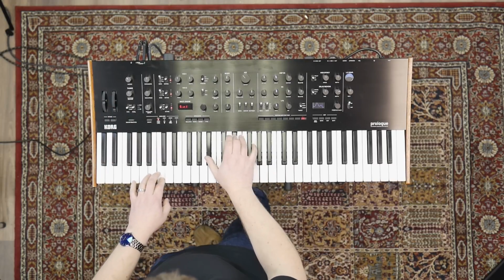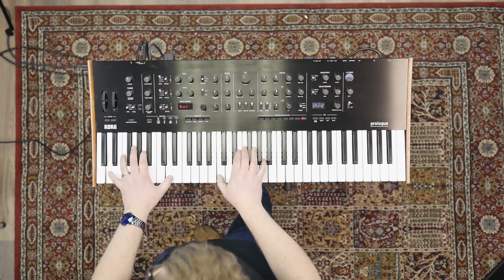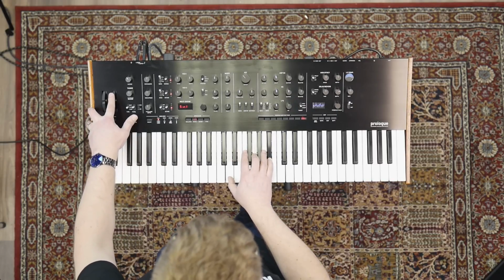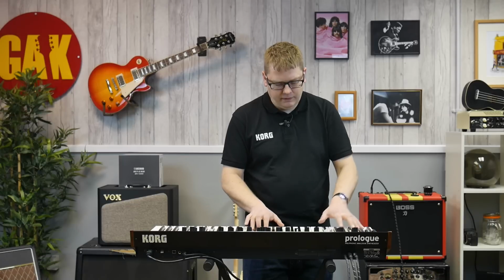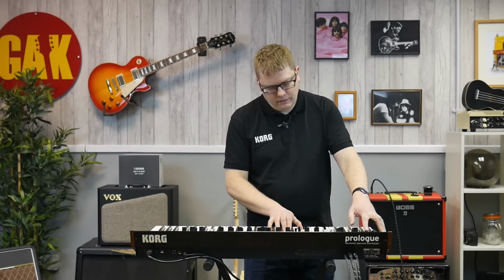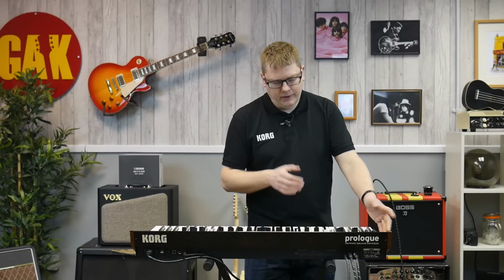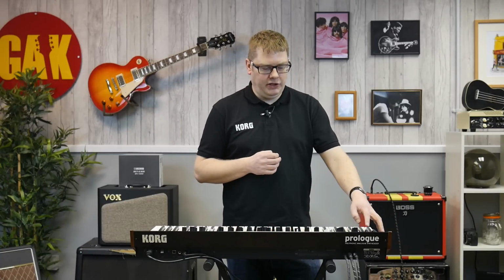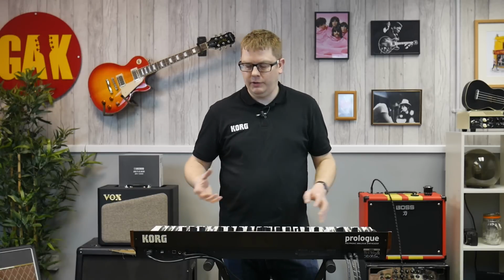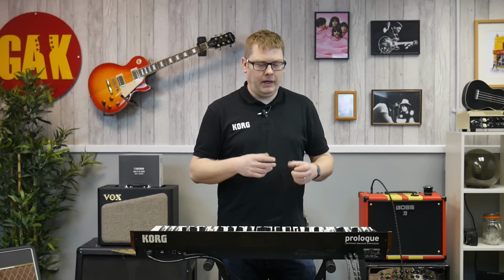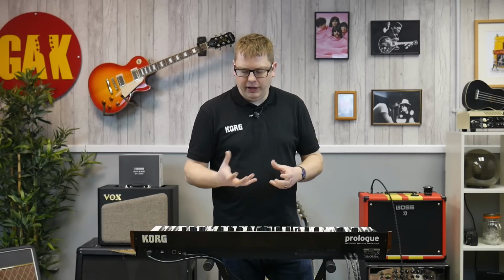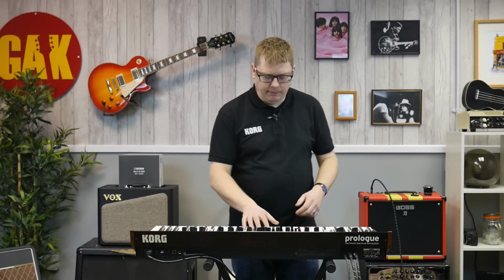So we've got this nice pad sound here. What's nice about having the mod wheel is that you can actually feel your way through the sound and then just leave it at a fixed position, which is really useful and very musical when you're designing your sounds. You've got great FM type sounds like this one.